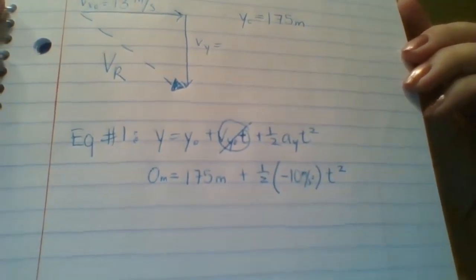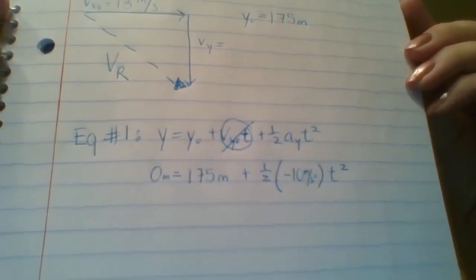And this is going to be on playback, so you can watch this and pause this later if you want. Okay, so finding T. Solving, you will get a T of 5.9 seconds, and that's rounded. Okay. Once you get that, then you can find Vy using equation number 3. Remember that Vy0 is 0 still. Okay.